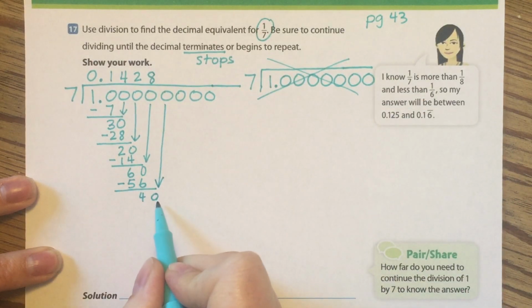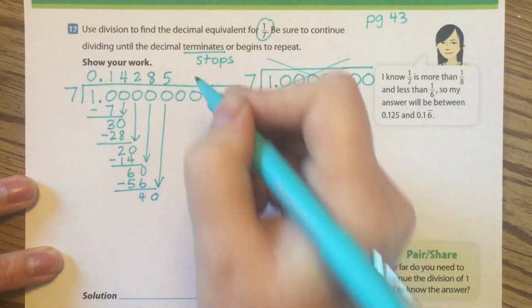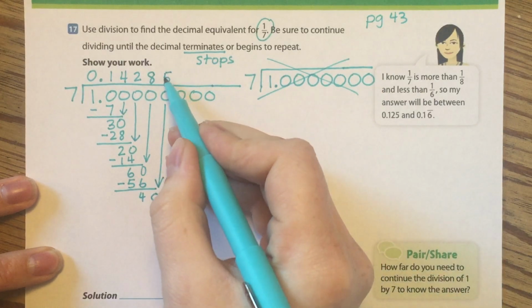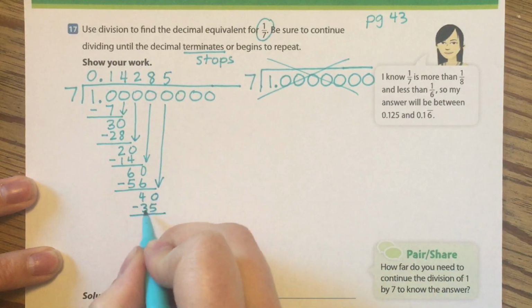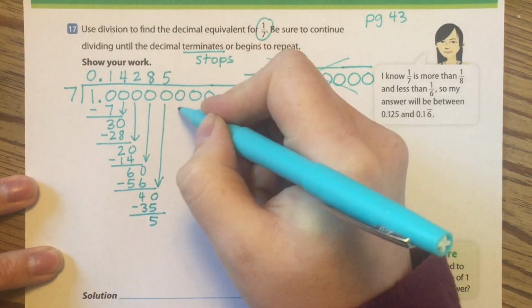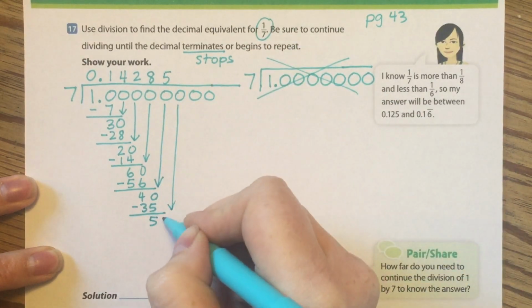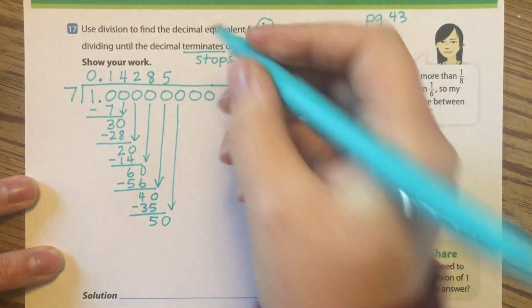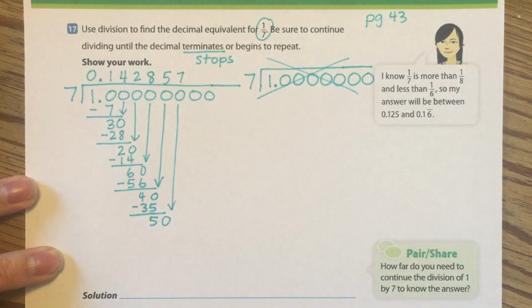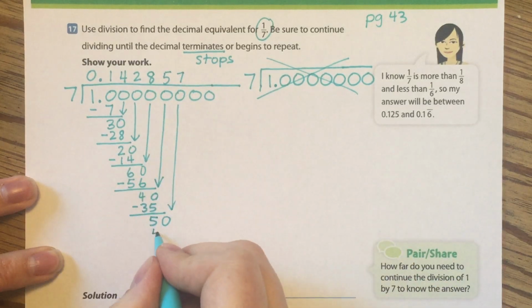7 goes into 40. Let's see, 7 times 5 is 35. 7 goes into 40 5 times. 5 times 7 is 35. Subtract. 40 minus 35 is 5. Drop another 0. 7 goes into 50, 7 times. 7 times 7 is 49.